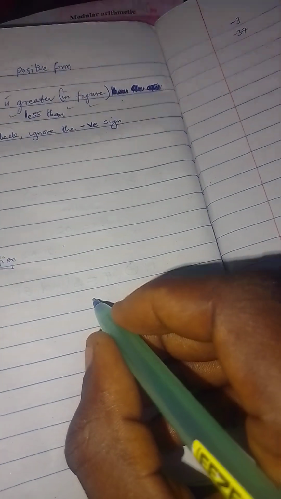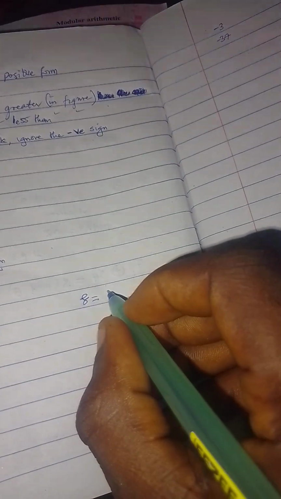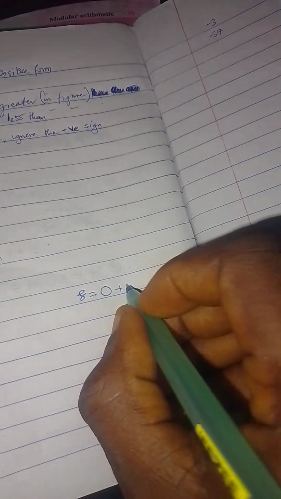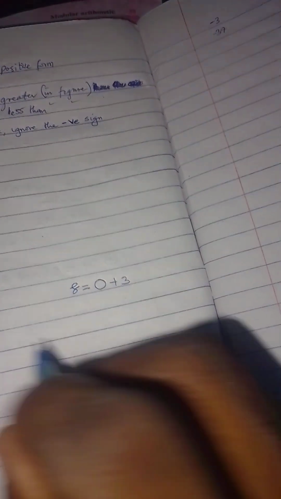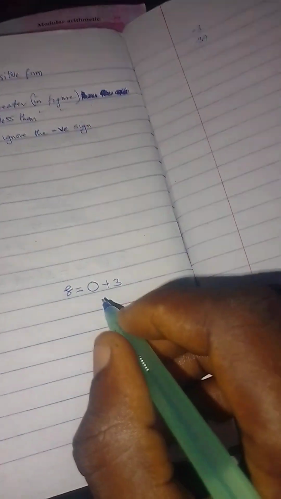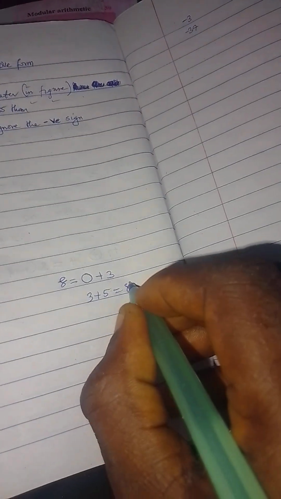How did I get that? Look at it here. 8 equals something added to 3. Did you get that now? Something added to 3. Now, what I'm going to add to 3 to get 8 is 5. So that means that 3 plus 5 equals 8.